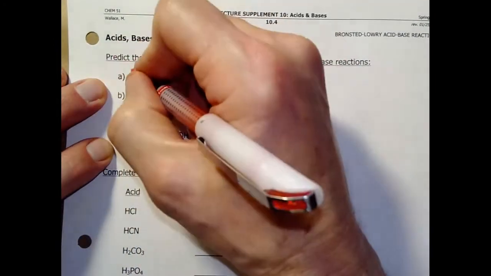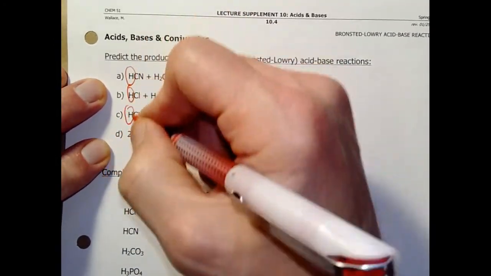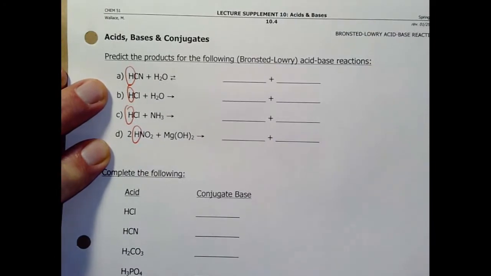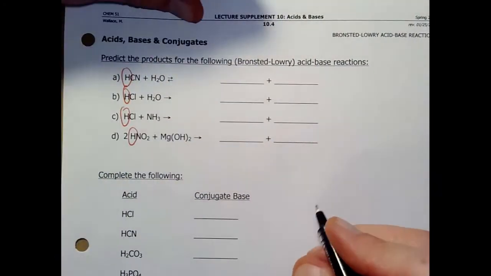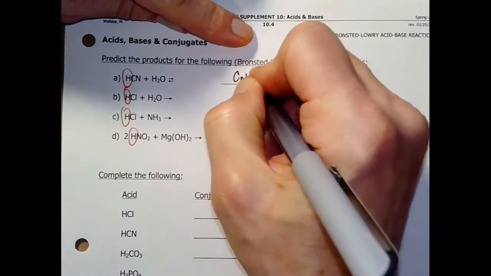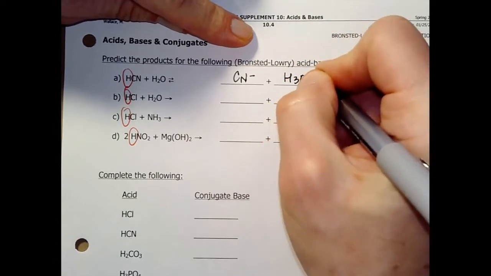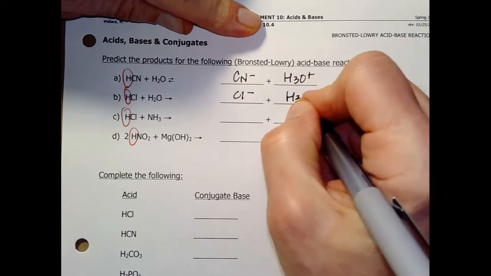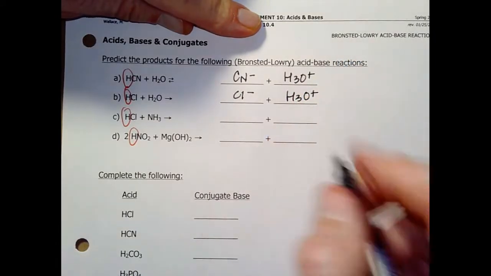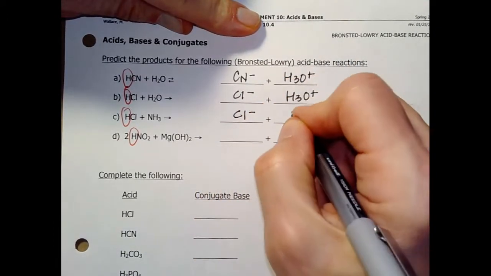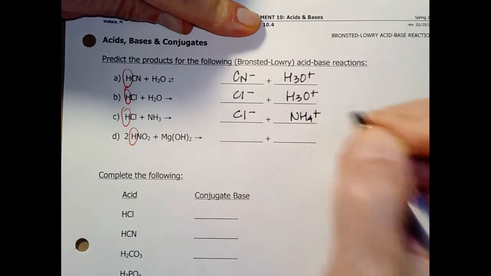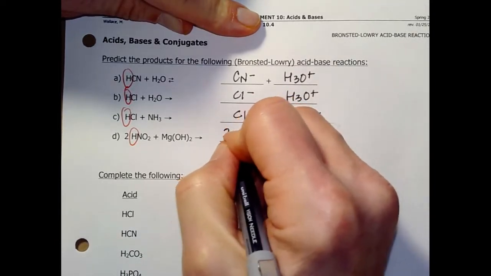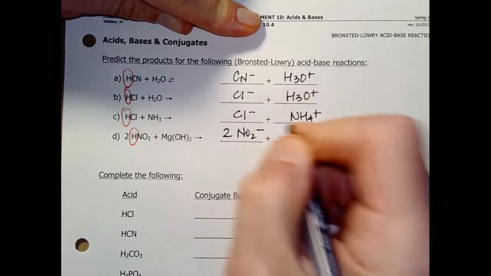Looking for the H+, H+, H+, H+. So I've got CN minus plus H3O plus, Cl minus, NH4 plus, 2NO2 minus.